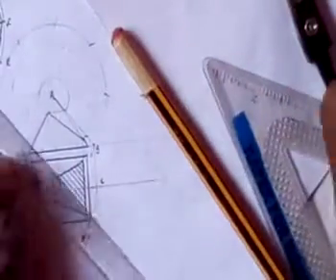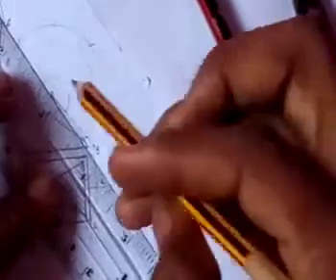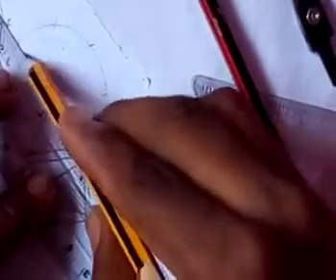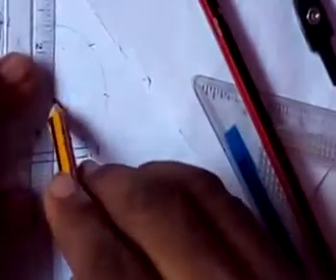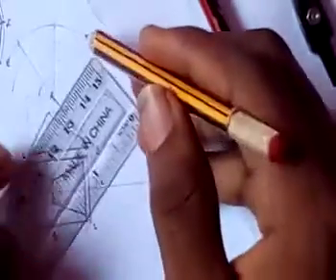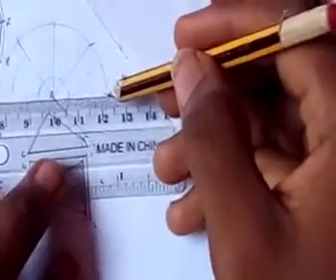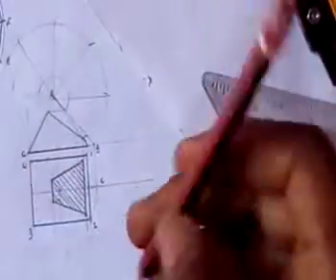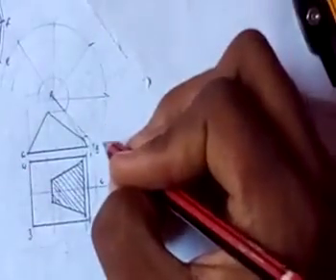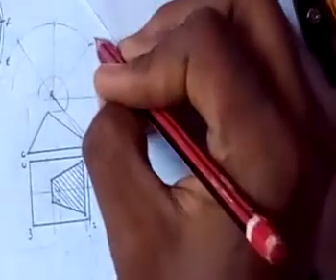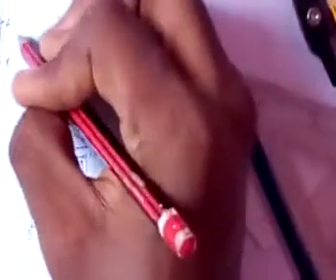We'll now join this to the apex A. Join this to apex A, join this to apex A, and then join this to apex A. So this should be number 1, this should be number 2, number 3, number 4, and then we'll get back to number 1.